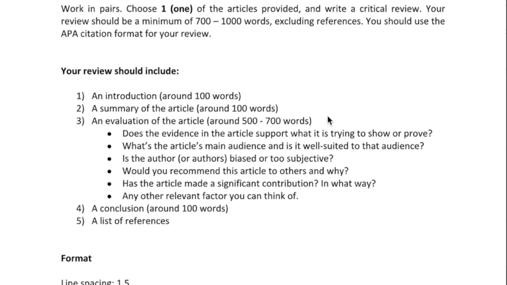First, what you can do is you can talk about the evidence in the article. So does the evidence in the article support what it is trying to show or prove? So what is evidence? Evidence is when you have an assumption, you support your assumption with factual information.